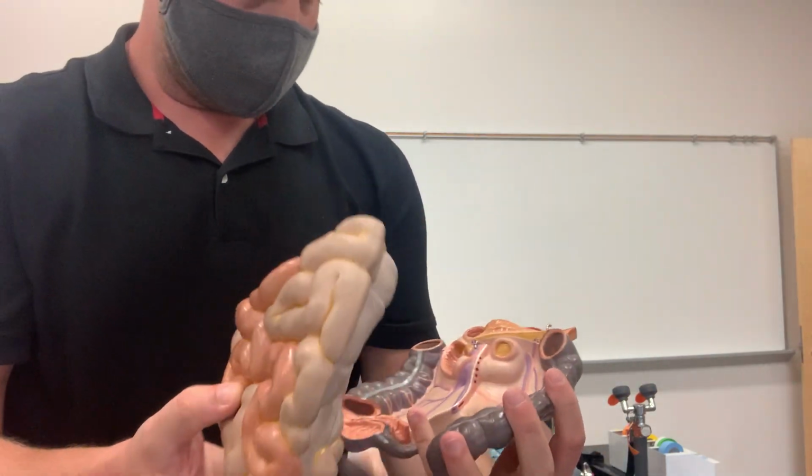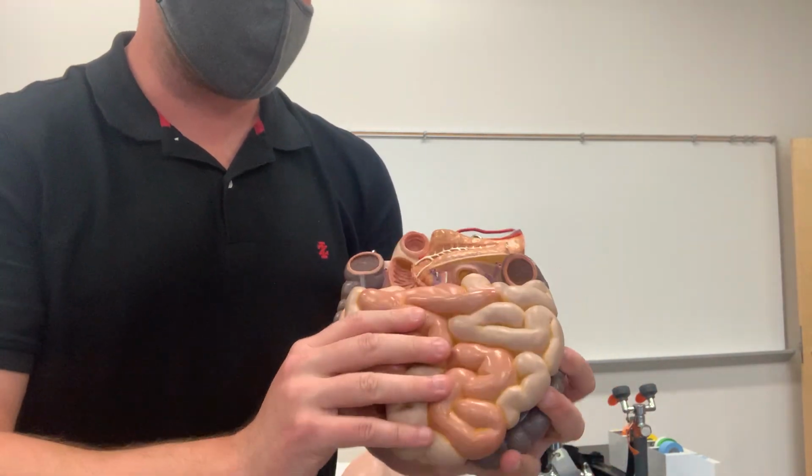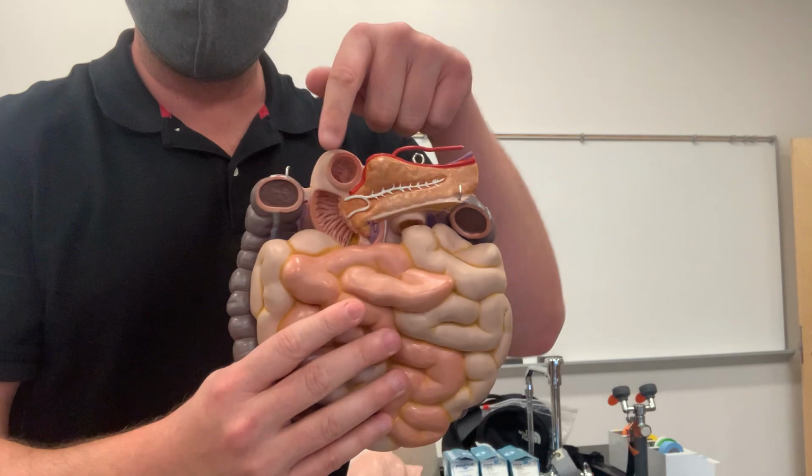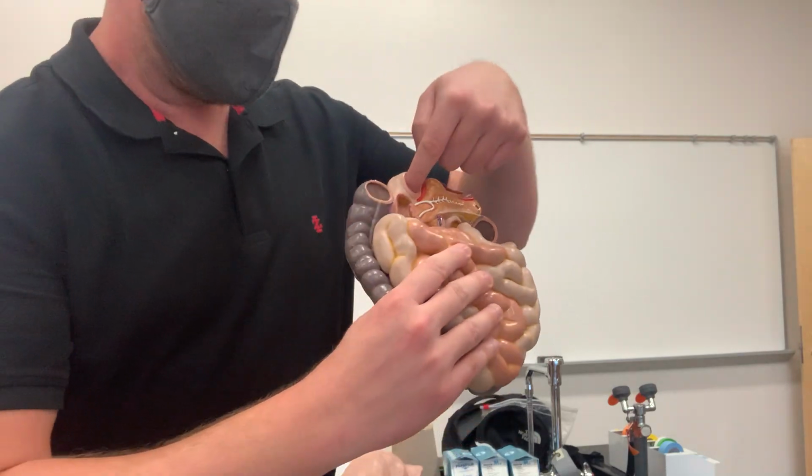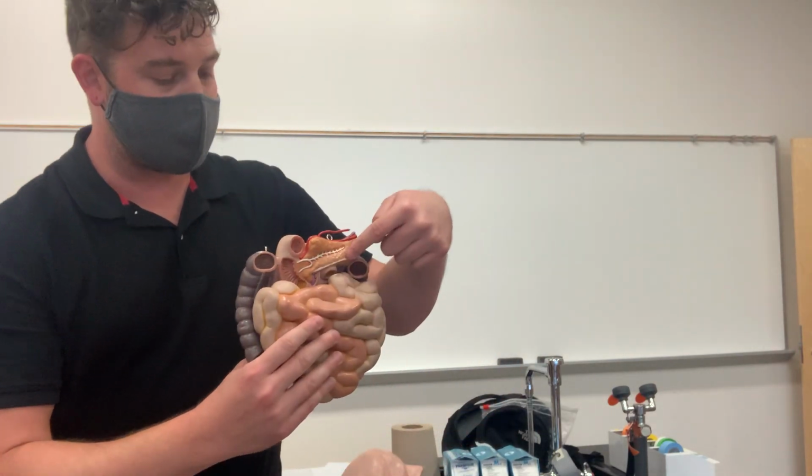I'm trying to hold my small intestine together. So food will come into this portion right here, and this is where it's going to start to mix. There's your pancreas.